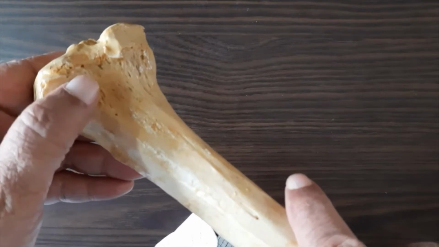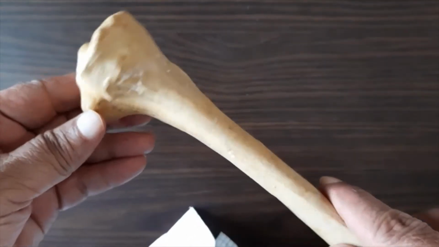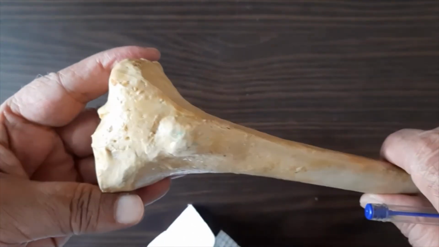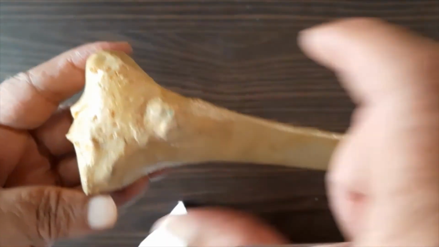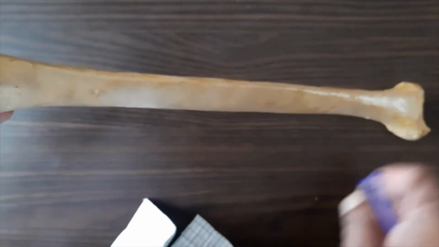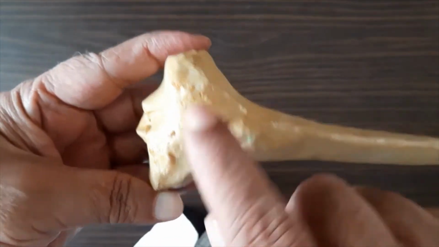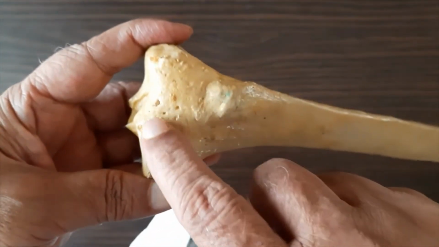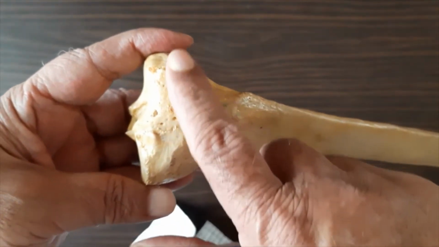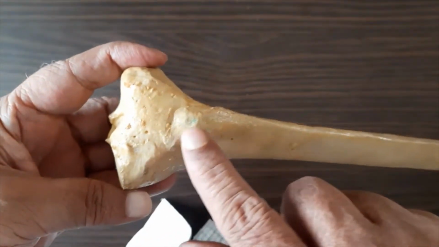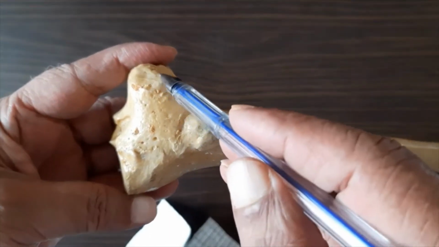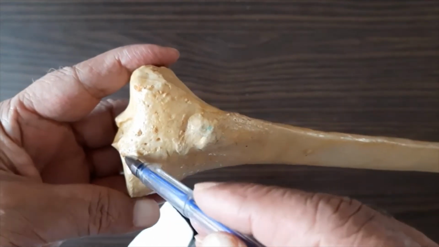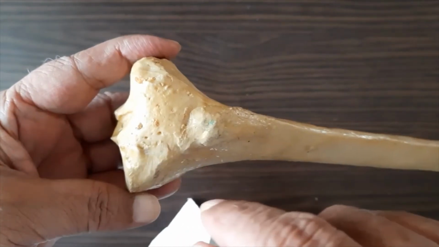Now if we turn to the anterior aspect of the tibia condyles, both the medial and lateral condyles of the tibia fuse with each other and form a triangular area. I will show you the triangular area. This is the triangle which is forming on the anterior aspect of the upper end.